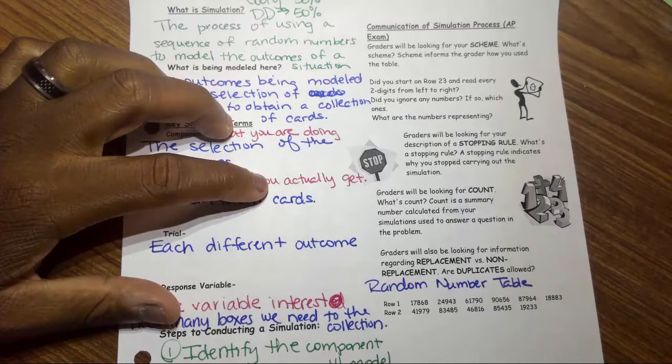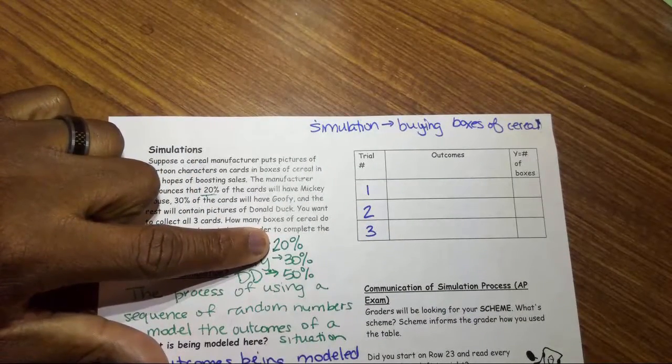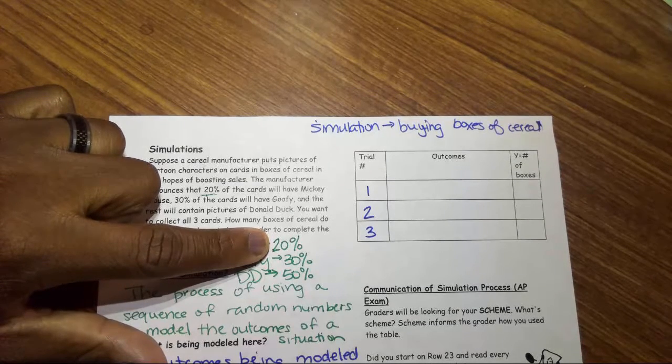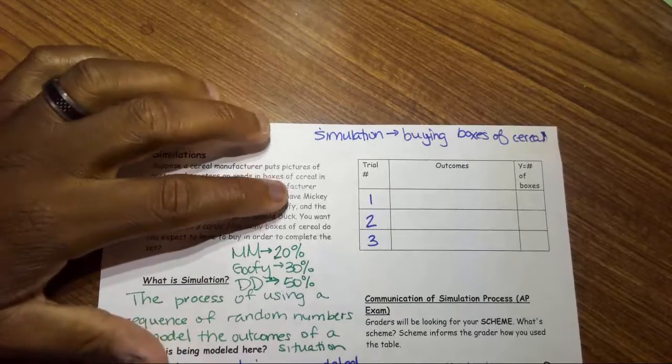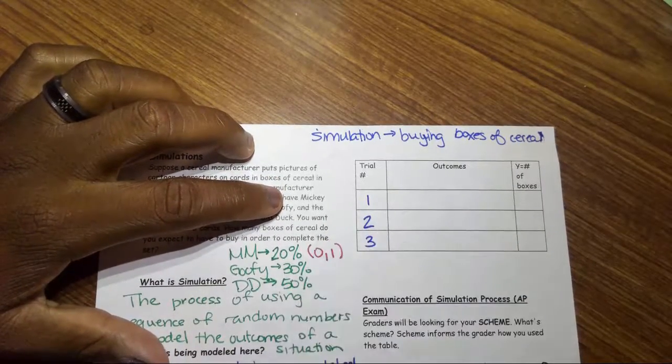So I'm going to let 2 digits represent Mickey Mouse cards. I need to set those 2 digits, and I'm going to say those 2 digits are the numbers 0 and 1.